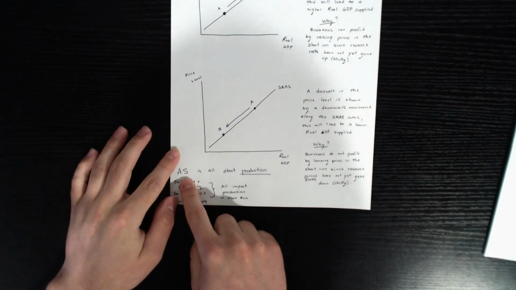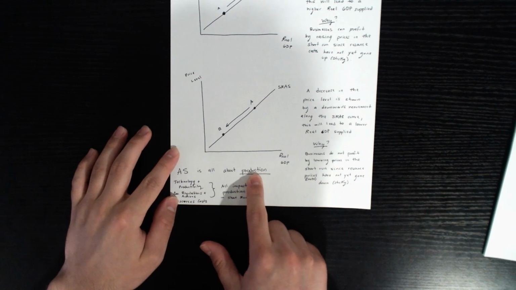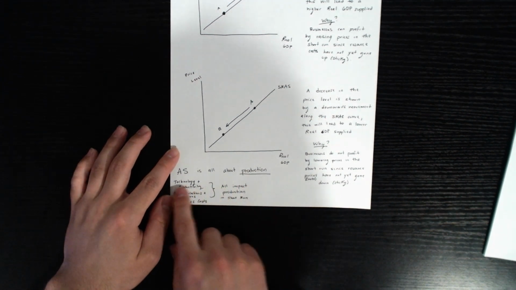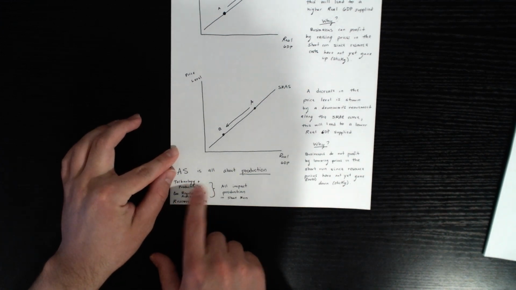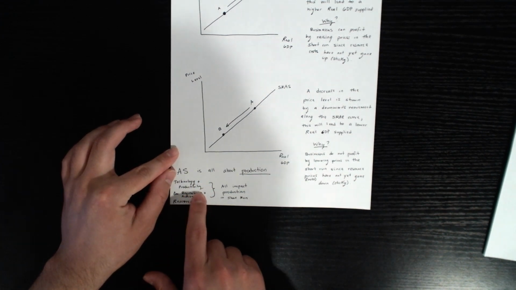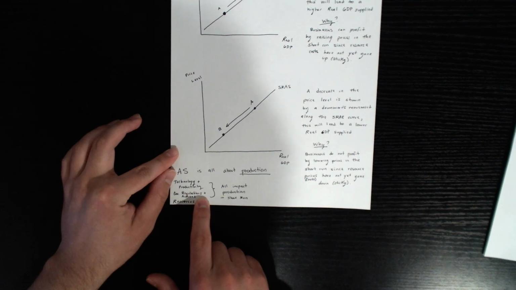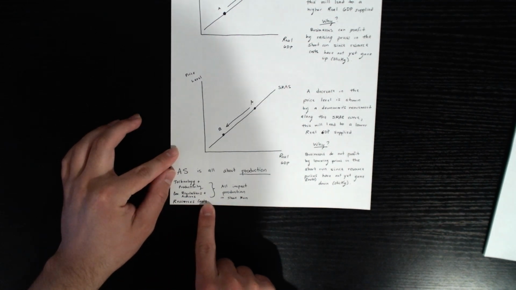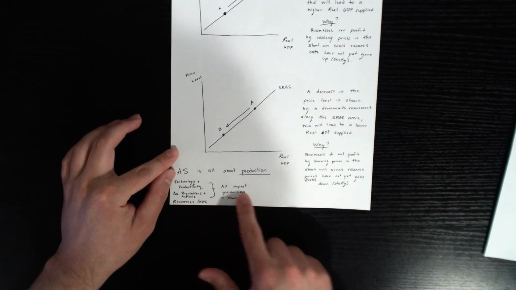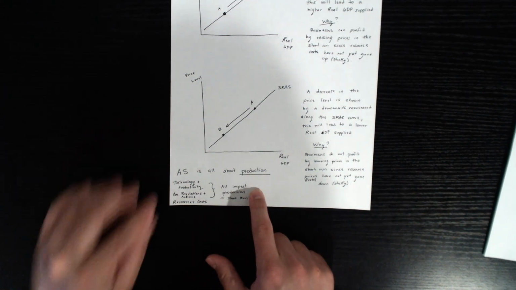So aggregate supply is all about production, producing things. And these things are the major things that can impact production. You got technology and productivity, government regulations and actions on production, and resource costs and availability. All of these are going to impact production in the short run.